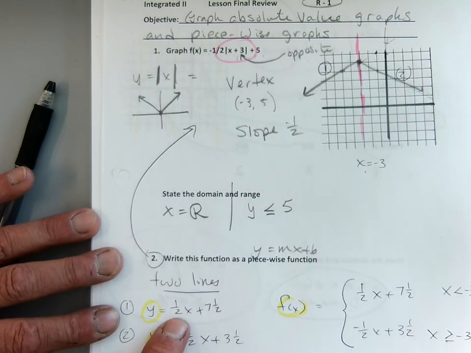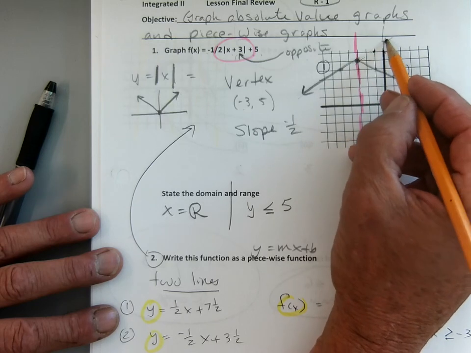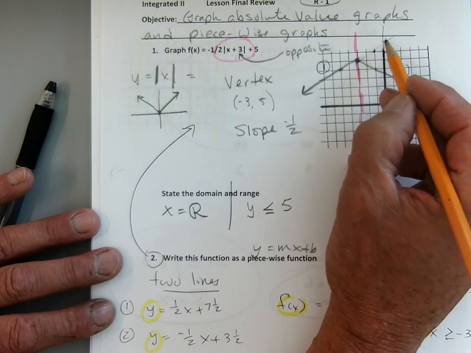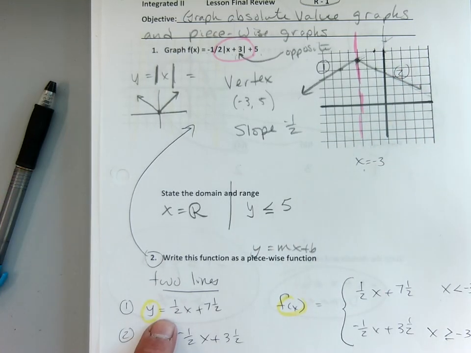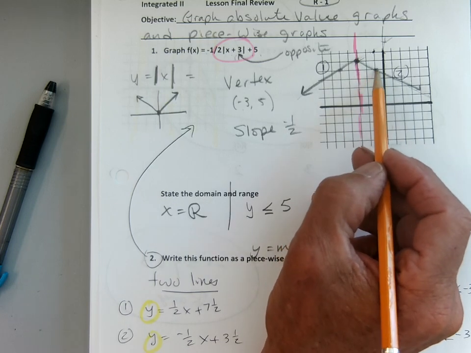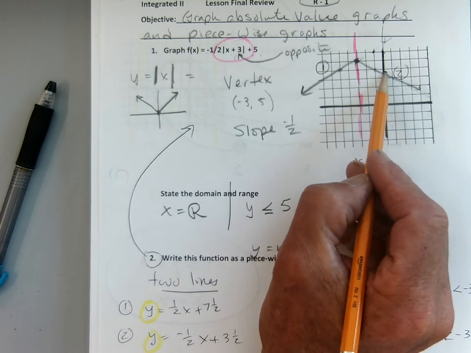Up 1 over 2x. And if I kept drawing it, it would cross the y-axis at 7.5, okay? 1, 2, 3, 4, 5, 6, 7.5, okay? So that's the equation for line 1. Line 2 is just the opposite. It's down 1 over 2, down 1 over 2, so it has a slope of down 1 over 2. It crosses the y-axis at 3.5.